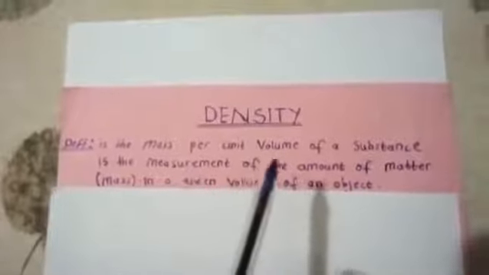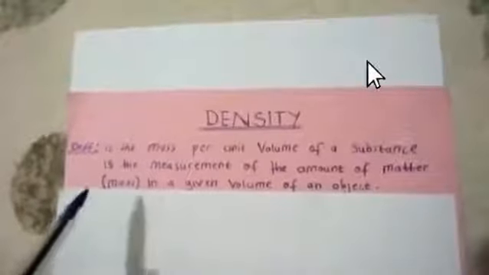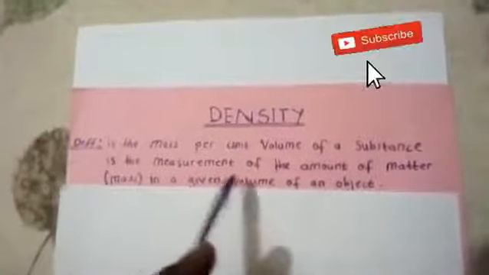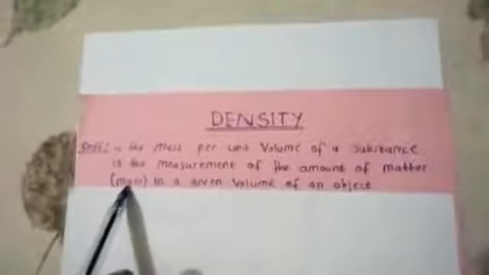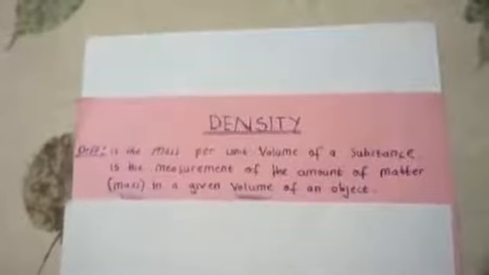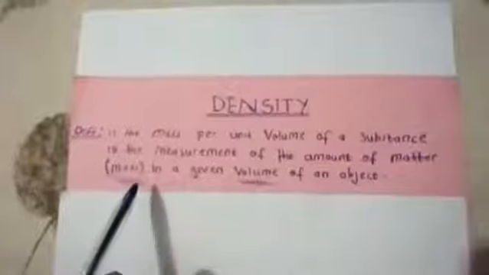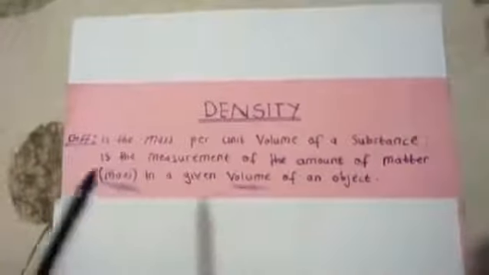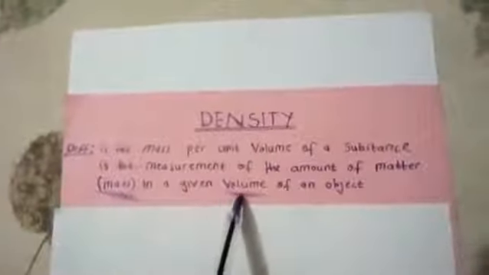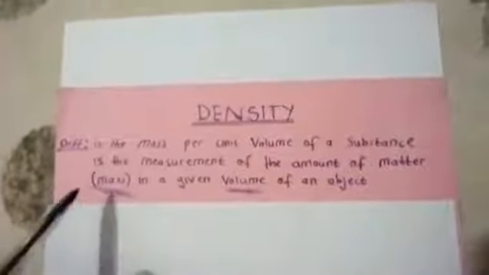Density is mass per unit volume of a substance. In other words, density is the measurement of the amount of matter, which is mass, in a given volume of an object. So one thing which is clear here is that density involves the mass and also involves the volume of an object. When calculating density, we use the formula below.